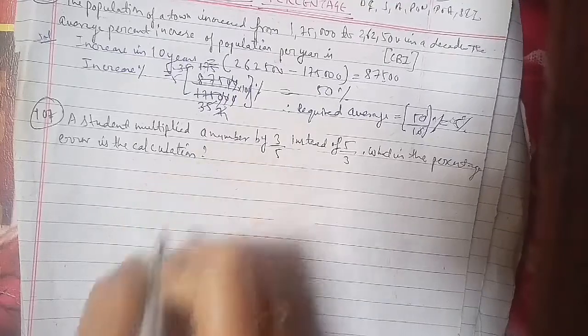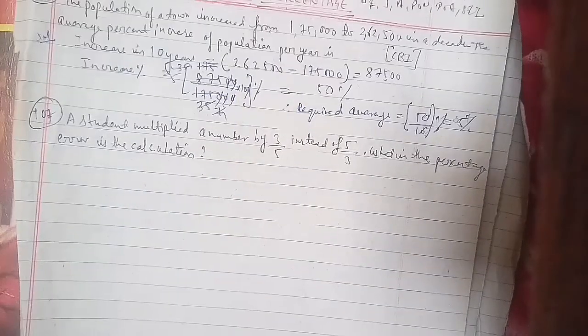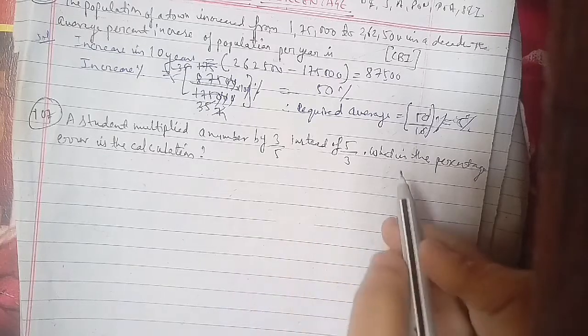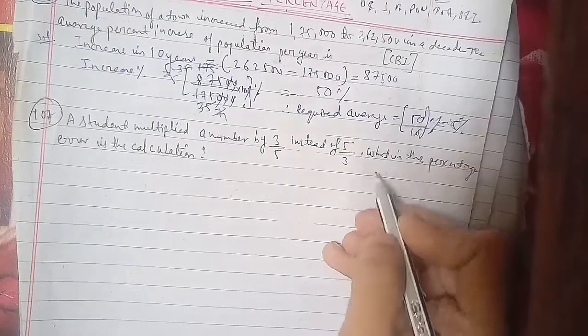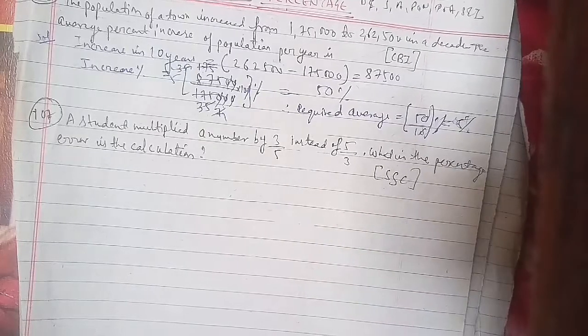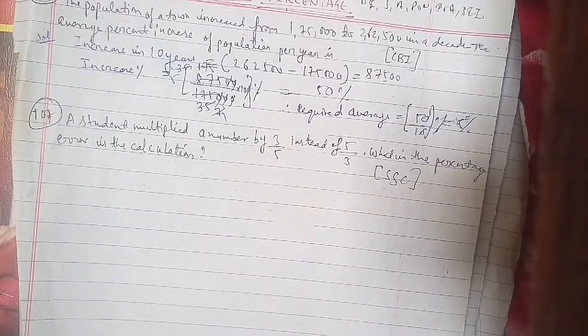This has been the question here. In the same cases, the question is being asked in your SSC examination paper. The options for the same we have here: 34%, 44%, 54%, and 64%. So we'll go ahead for the solution here, and that has been the important one as well.